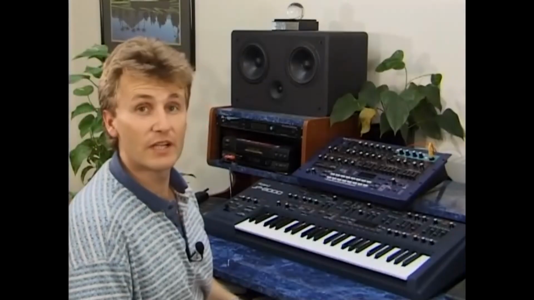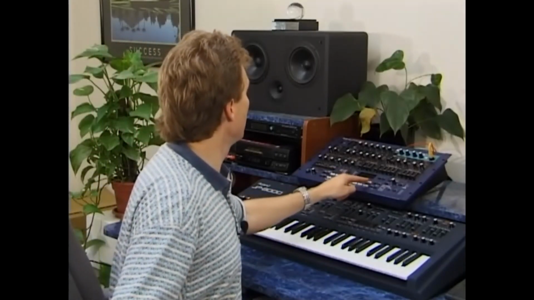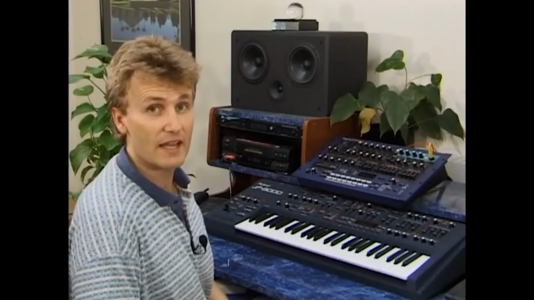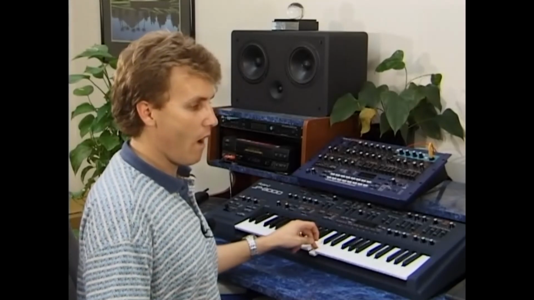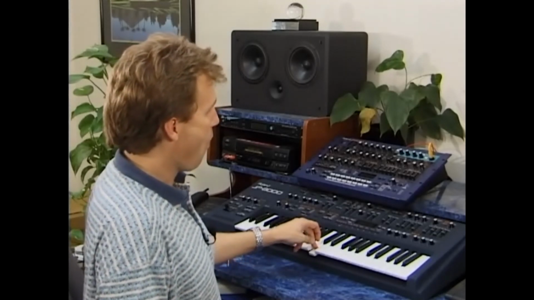For an example of this, bring up user performance number 81, Vocal Morph Feedback, and bring a mic into the front panel here and make sure the front button is pressed. And now we can morph this sound by using our voice. Wow, wow, wow, wow.